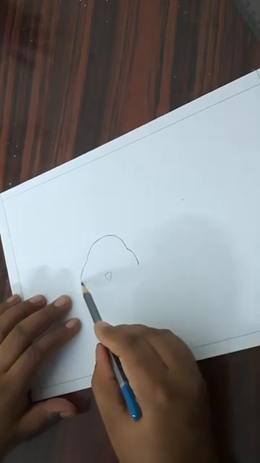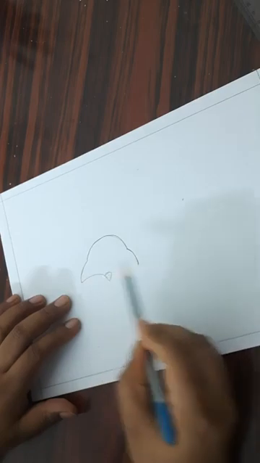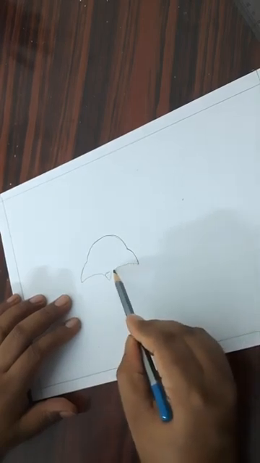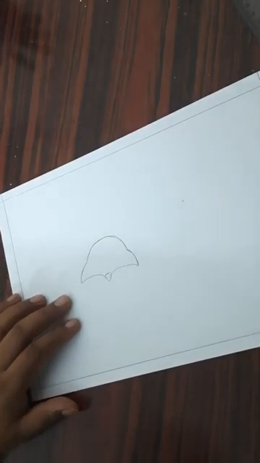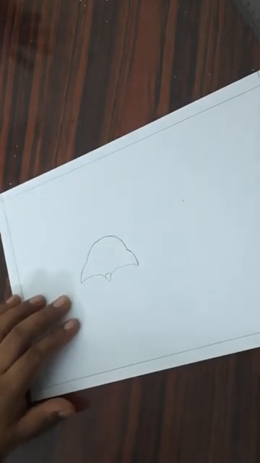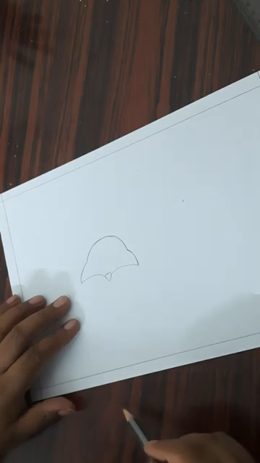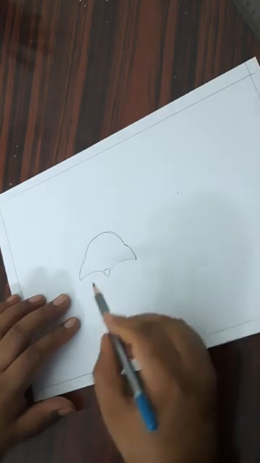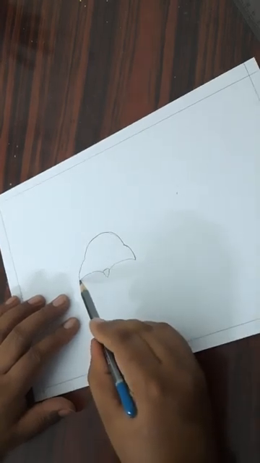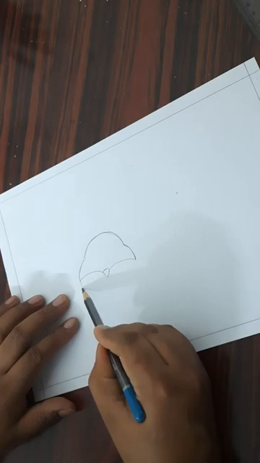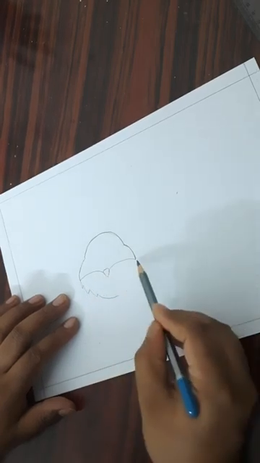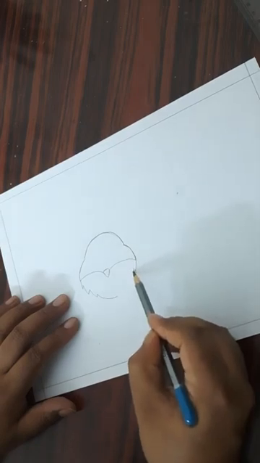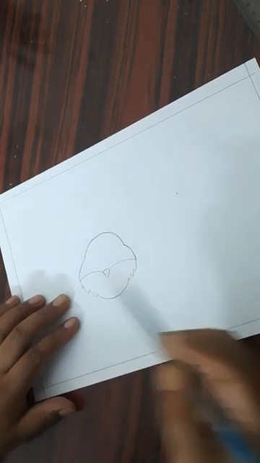From here, try to connect this end, and from this side, this end. Done? Then from here you will start drawing like this, and from this side also, 1 2 3, like this.